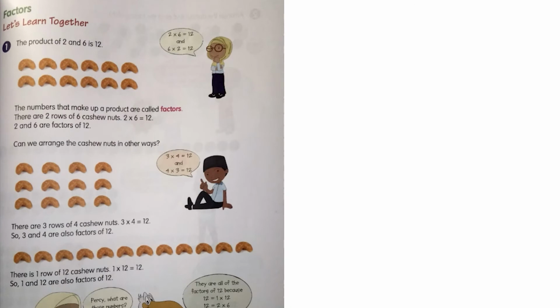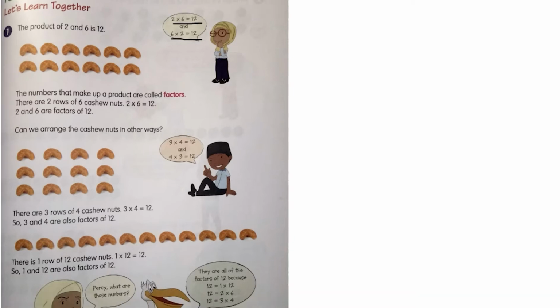Okay, now about factors. The product of 2 and 6 is 12 because 2 times 6 equals 12 and 6 times 2 equals 12. The numbers that make up a product are called factors. There are 2 rows and 6 cashew nuts. 2 times 6 equals 12, and 2 and 6 are factors of 12.